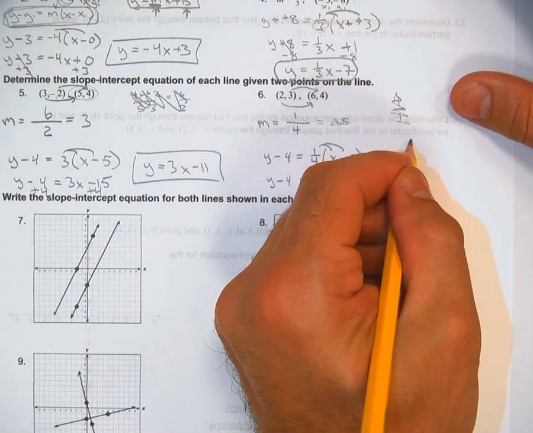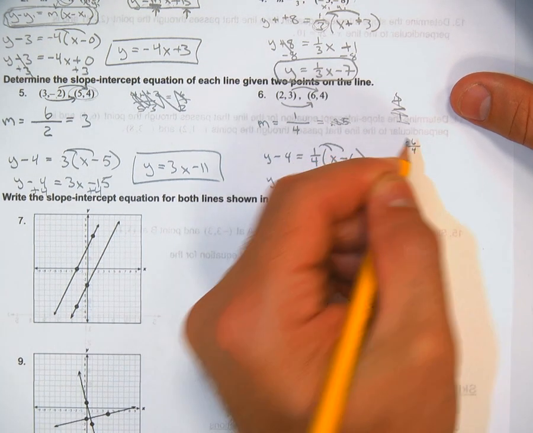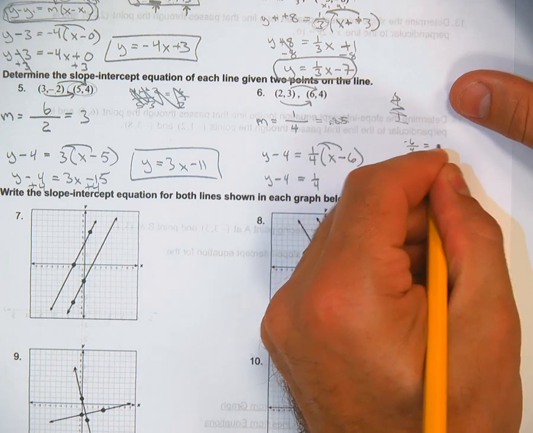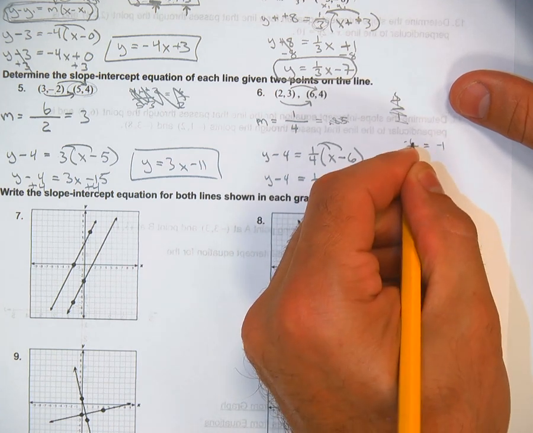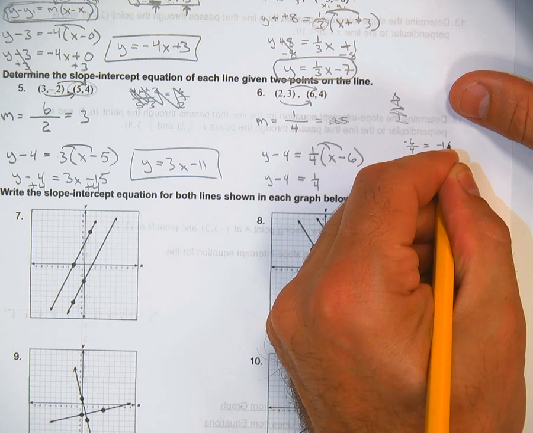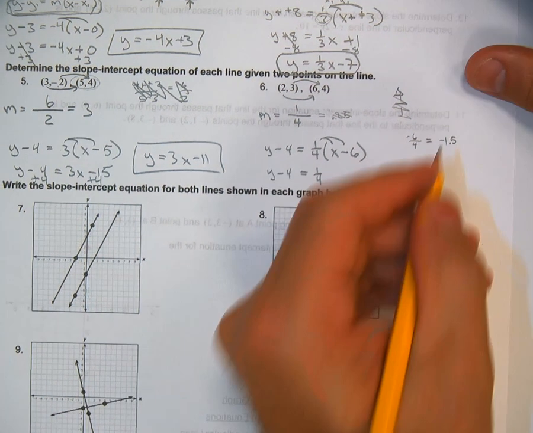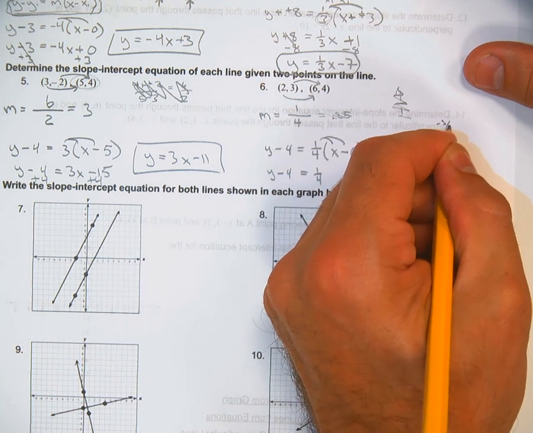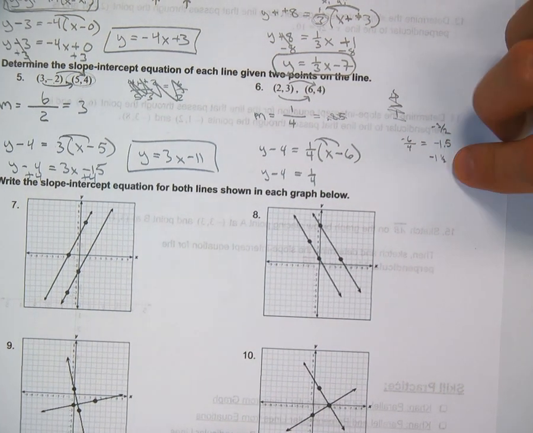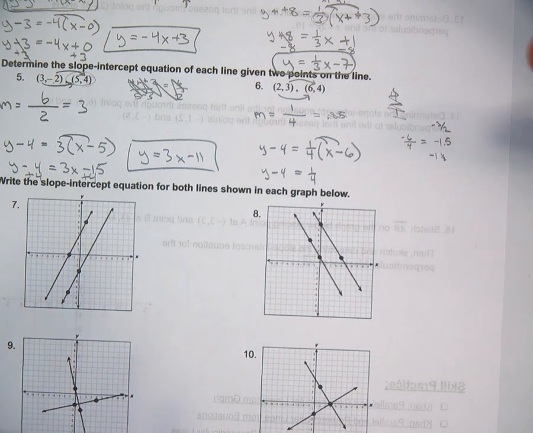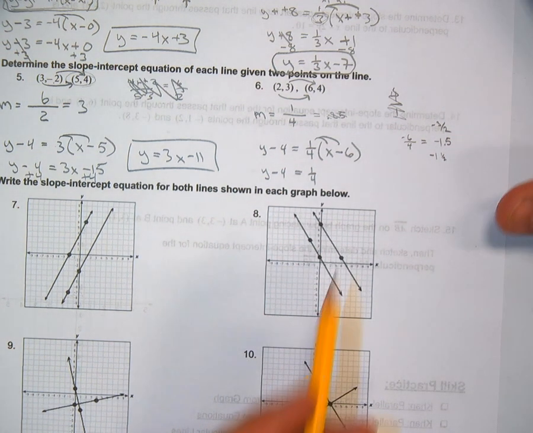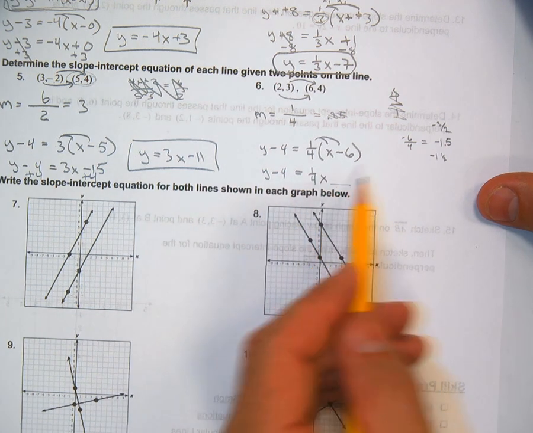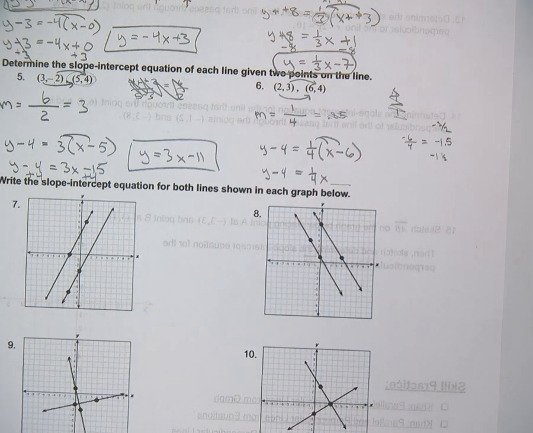So this is where I kind of want to think -6 divided by 4. Well, 4 goes into 6 once with 2 left over. So if I'm doing a decimal, that would be 0.5, or I could write -1.5, or I could leave it as -3/2. There's lots of different options for the way you want to write this. If I'm using my personal preference, I always leave a slope as a fraction, and I use my y-intercept as a decimal, just my personal preference.